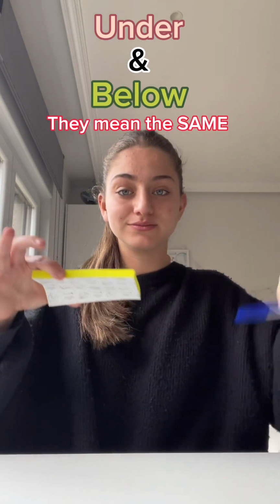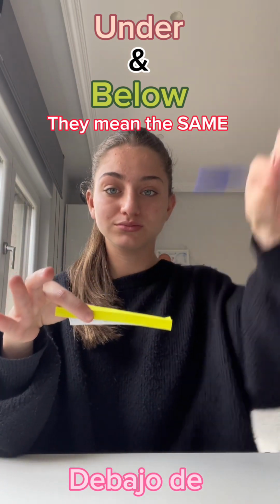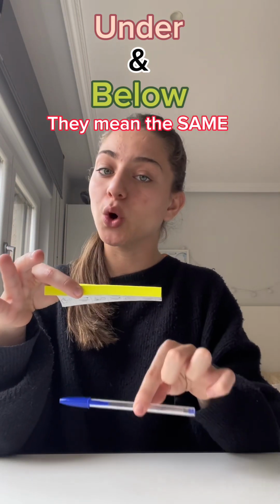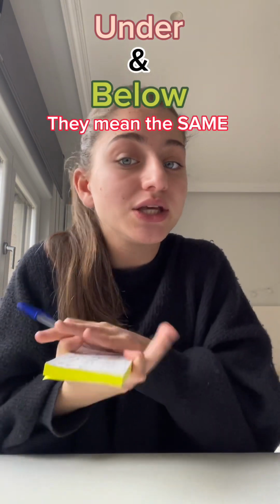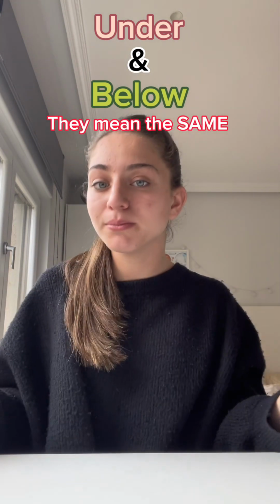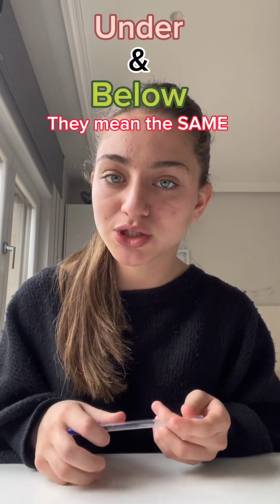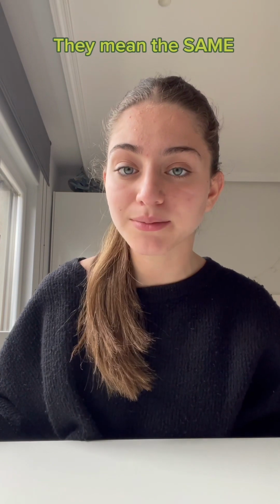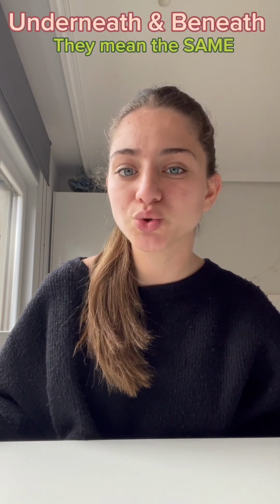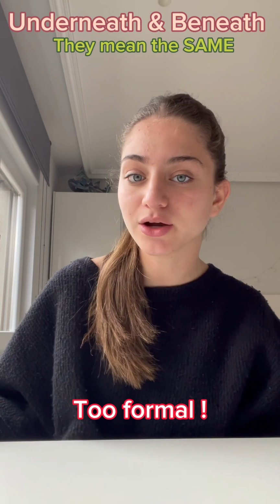Under means debajo de, so, under, below. But as I said, below is not that used. If you want to use it, it's up to you, but I'm telling you that English speakers do not use it as much as under. For example, the pen is under the post-its, or the sheets are under the comforter. It's as simple as that. Another two words which mean the same are underneath and beneath, but those two words are way too formal, so we don't use them in our daily conversations. So your best option is under.